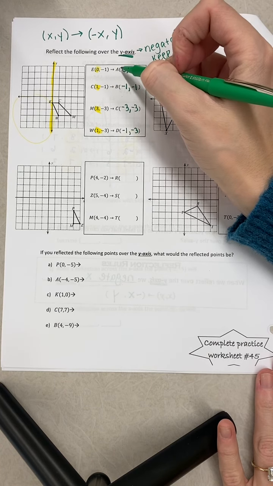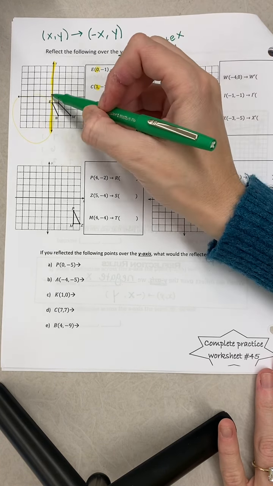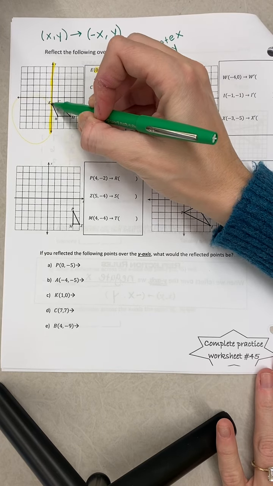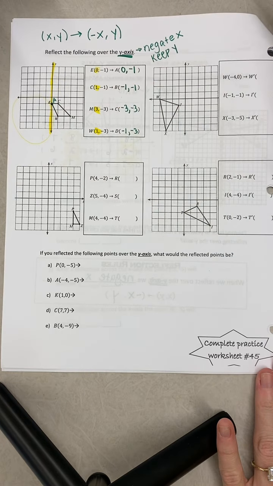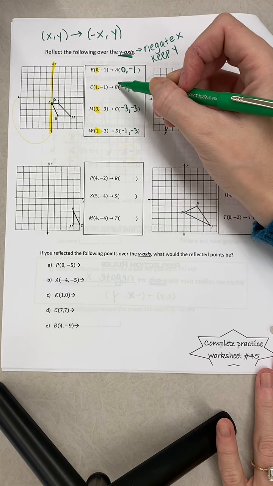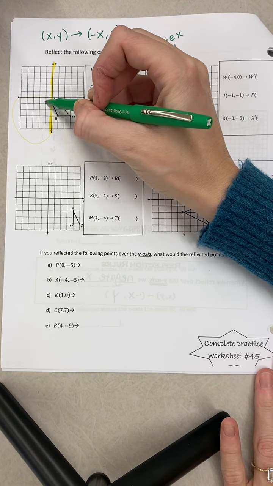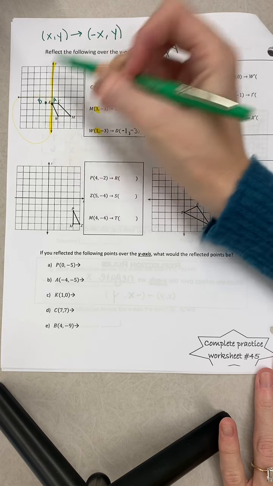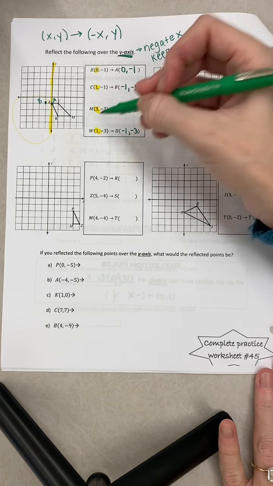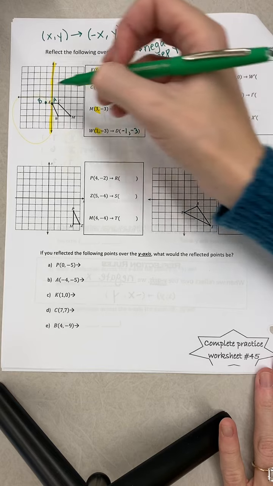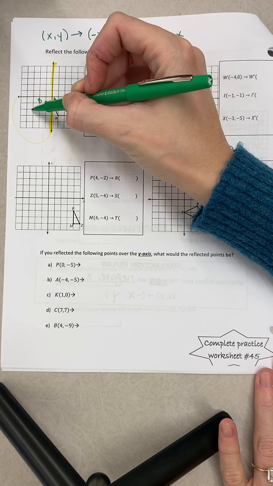So E becomes A at 0, -1. So that's now A. C becomes B at -1, -1. So I'm going to go -1, -1, and we have B. M becomes C at -3, -3.